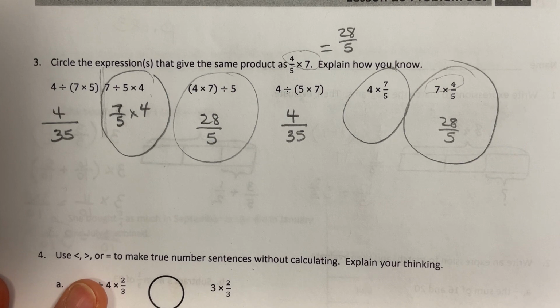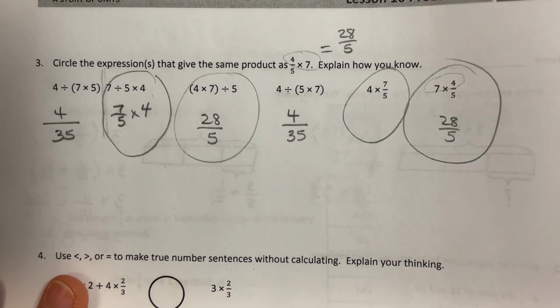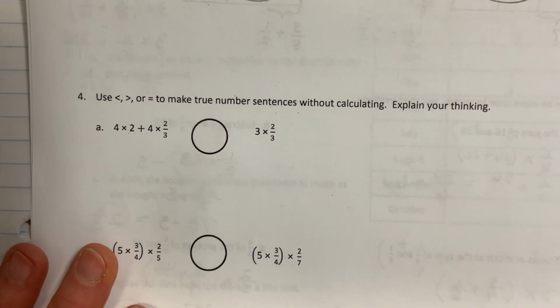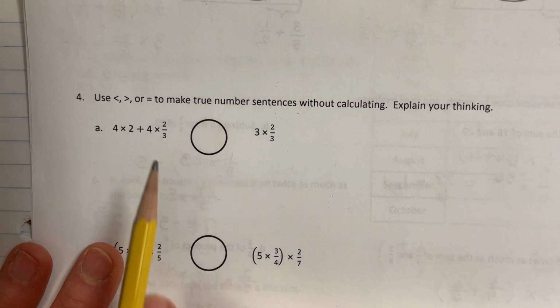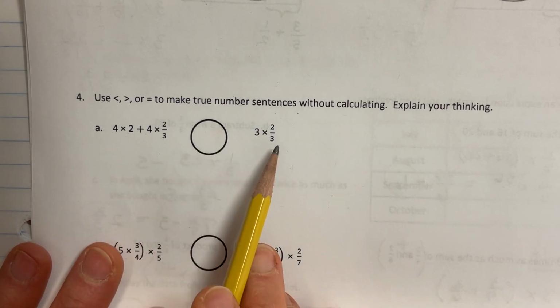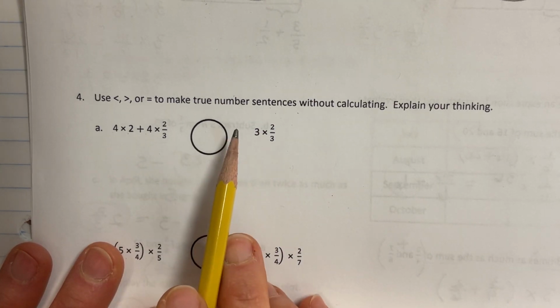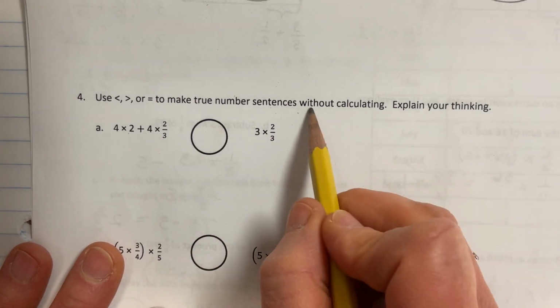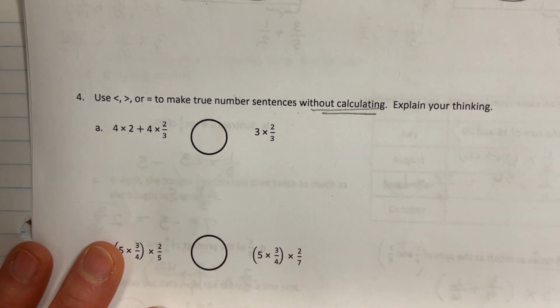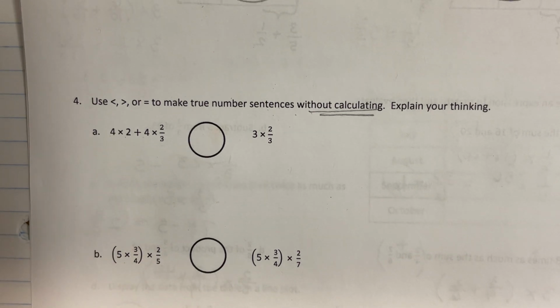I think we got it. Okay, so let's move on to the next one. That's all you do on that one. Okay. Number 4. This one's interesting, okay? You have to compare these two with less than or greater than to make a true number sentence without calculating. Explain your thinking, okay? So save yourself some work. You're going to use your smarts here.